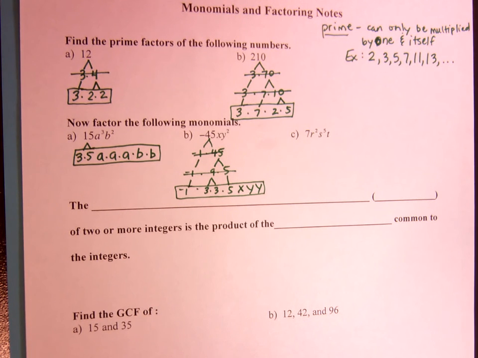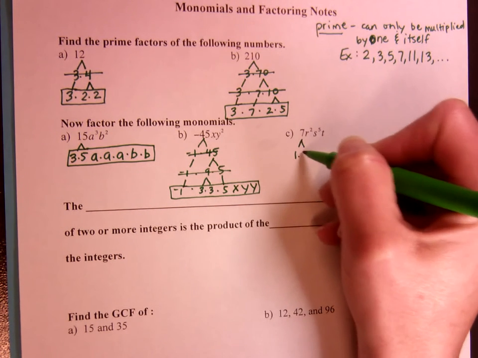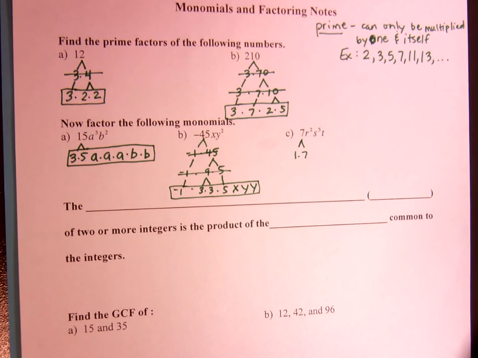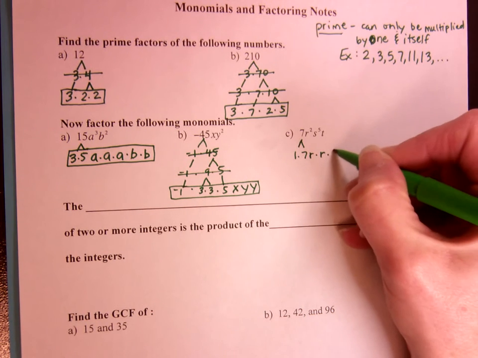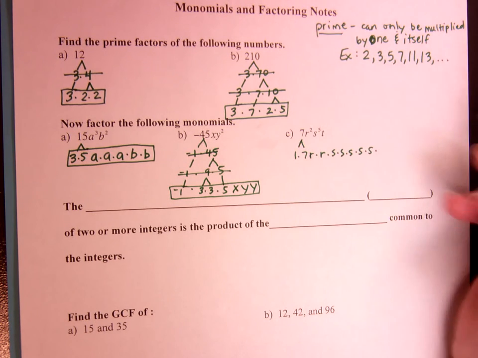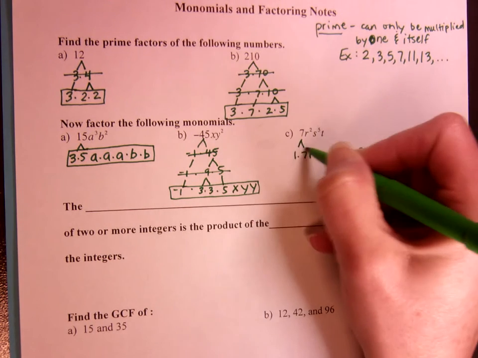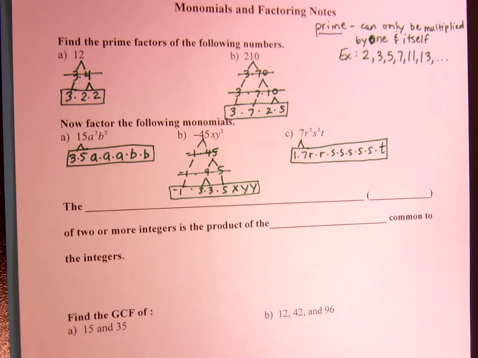All right, let's look at letter C. The 7 is already prime, so we can just write down 1 times 7 so we can get some factors in there. And then how many R's will we write down? 2. And S's? 5. And T's. That is the prime factorization of 7R squared S to the 5th T.